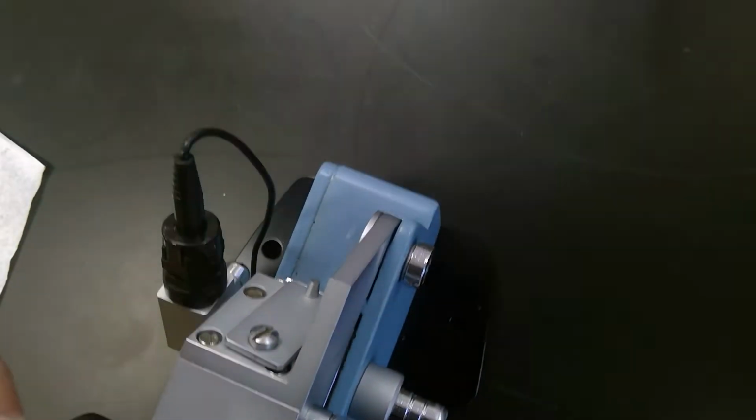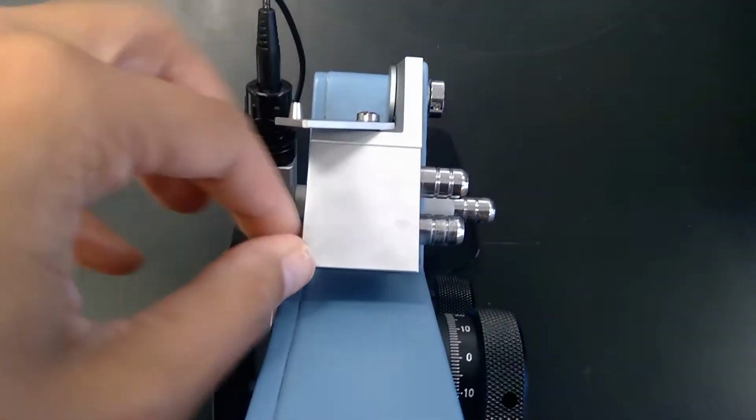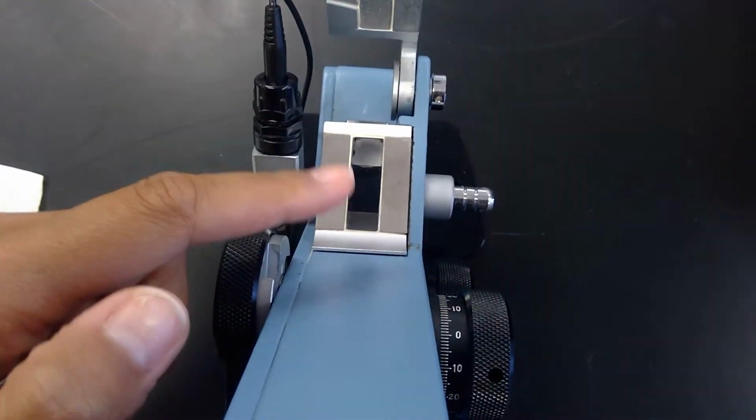And then we have this area that we can let our light in. And you notice once I open it up, it's no longer green, it's clear. And then we have the other area in which we would just turn the knob and open it, and this is where we would put our sample.